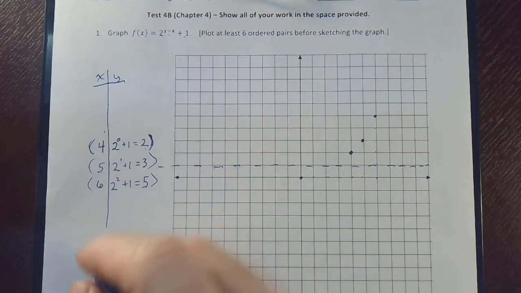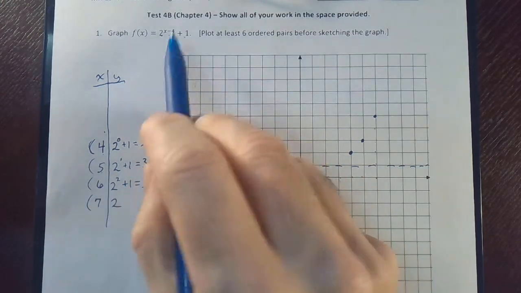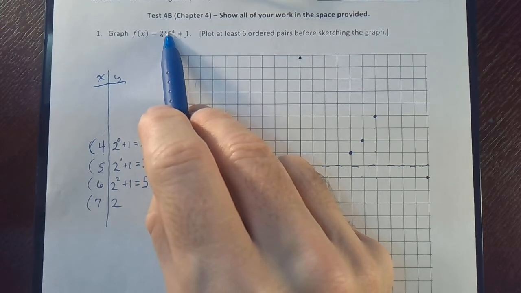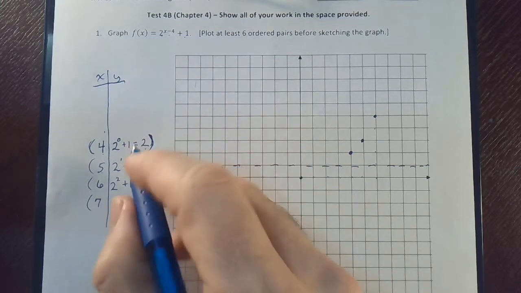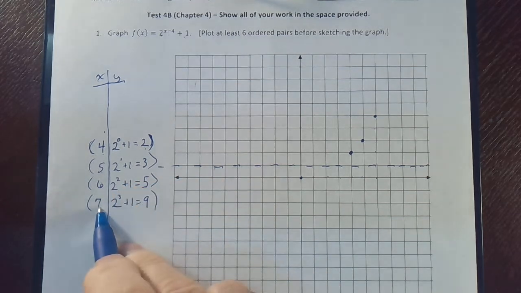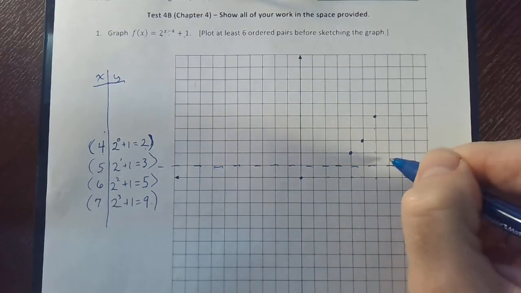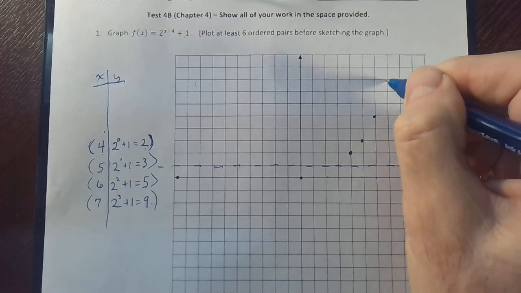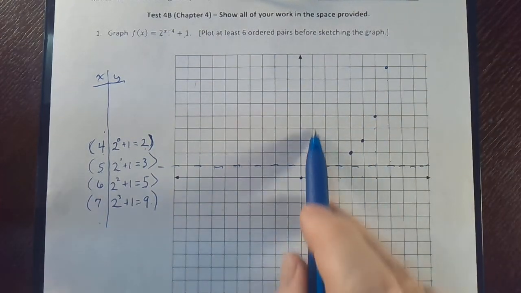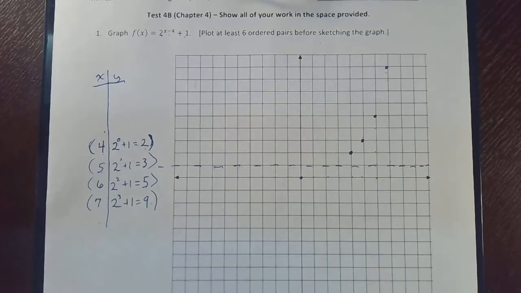All right, I see if we could do 7. See if that will stay on the chart. If x is a 7, we'll get 7 minus 4, which is 3. 2 to the 3 is 8. 8 plus 1 is 9. So 2 to the 3rd plus 1 equals 9. So 7 comma 9. You can obviously see that if we go up to 8, it's going to take us off of the graph. Now let's get 2 more points.